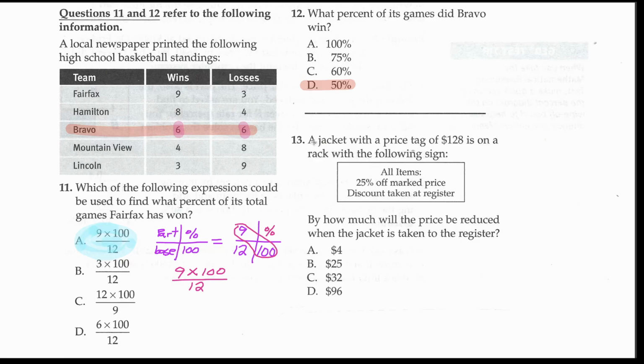What percent of its games did Bravo win? If they win 6 and they lose 6, that means they play 12 games, right? So they're only going to win 50%. So let's do that. 6 plus 6 total is 12 games.